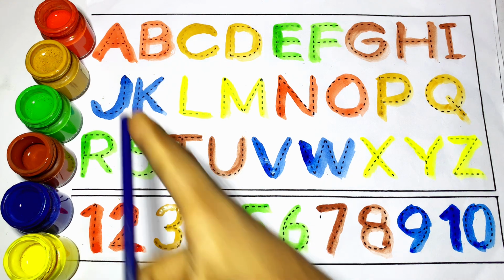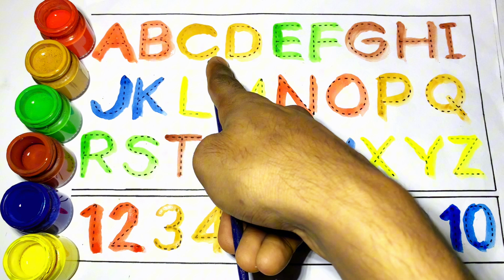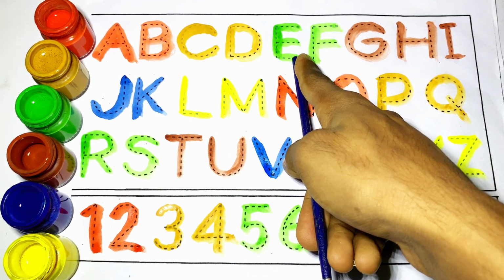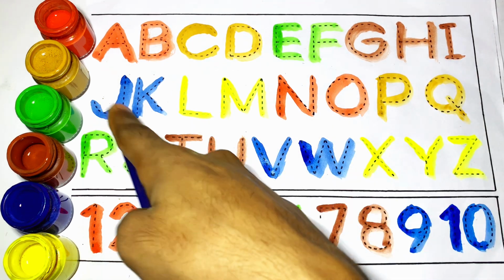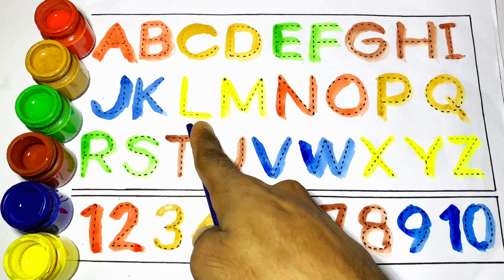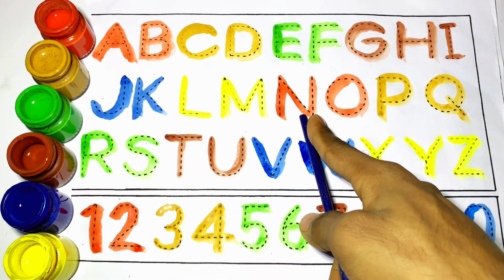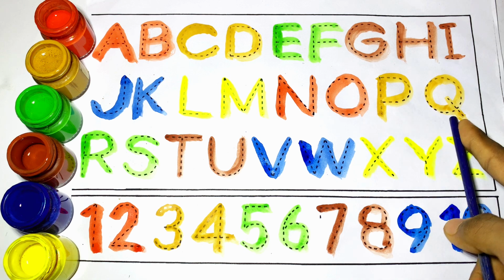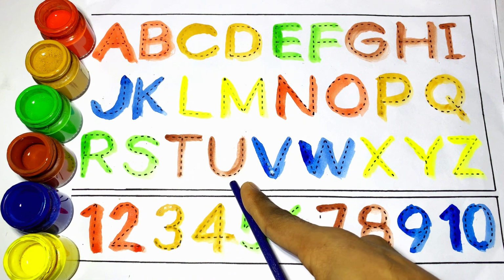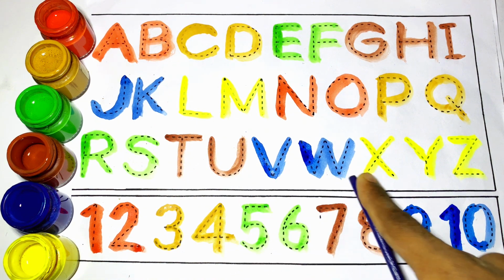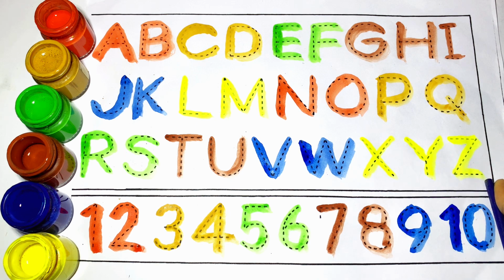Kids, today you draw A for apple, B for ball, C for cat, D for dog, E for elephant, F for fish, G for god, H for hand, I for ice cream, J for jackfruit, K for kite, L for lion, M for moon, N for nest, O for orange, P for parrot, Q for queen, R for rose, S for sun, T for teacher, U for umbrella, V for vanilla, W for wolf, X for X-ray, Y for yak, and Z for zebra. Numbers 1, 2, 3, 4, 5, 6, 7, 8, 9, and 10.